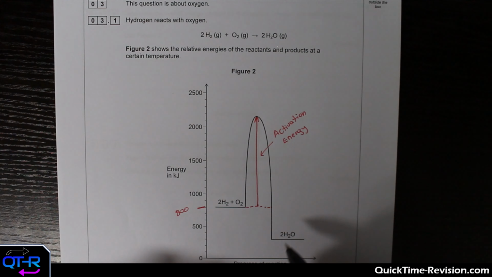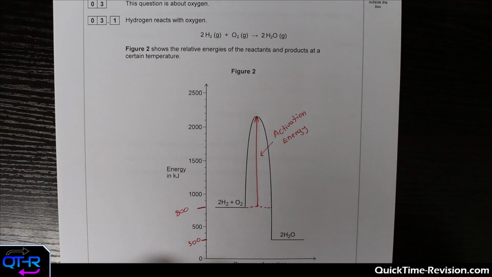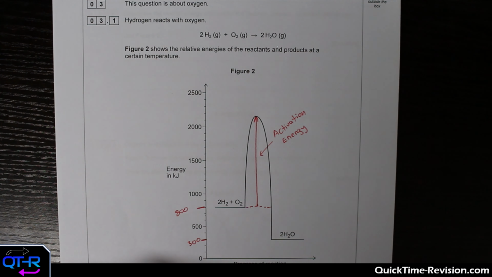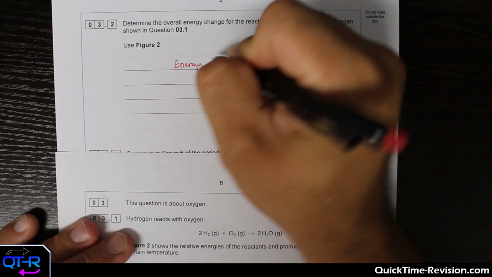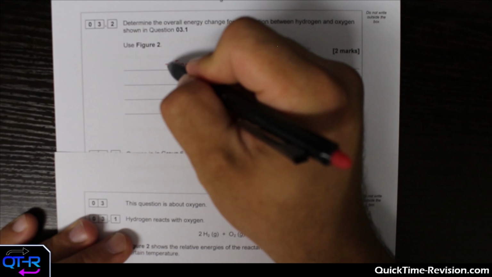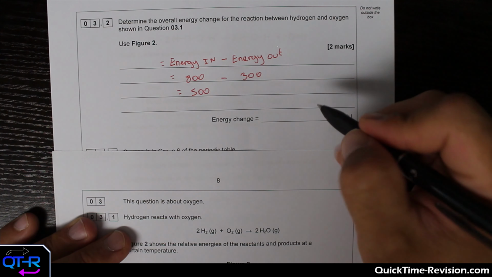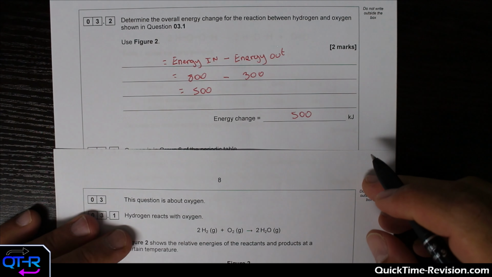And the product, if we trace it along, normally you do this with a ruler, but I believe my eye is good enough for this. So we have 100, 200, 300 kilojoules of energy. You are always going to take away the energy of the products from the energy of the reactants. So we go back to the previous page. We're going to go energy in, take away energy out, and that is your answer right there, 500 kilojoules. And that is a very, very easy 2 marks.